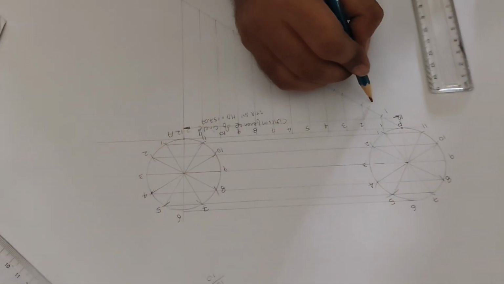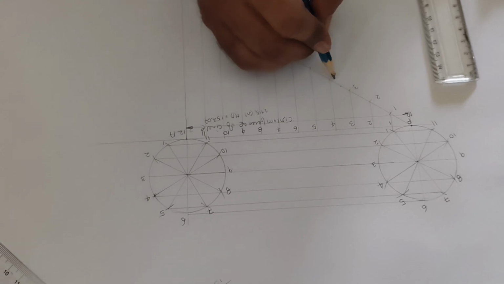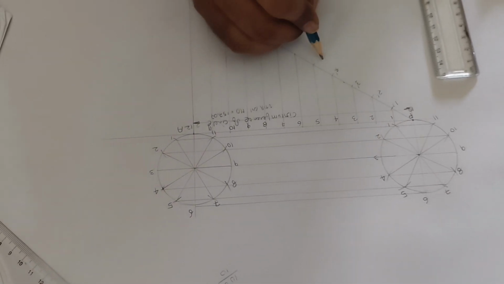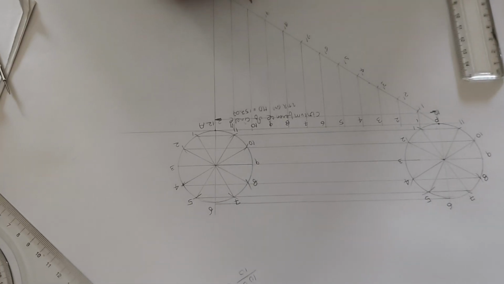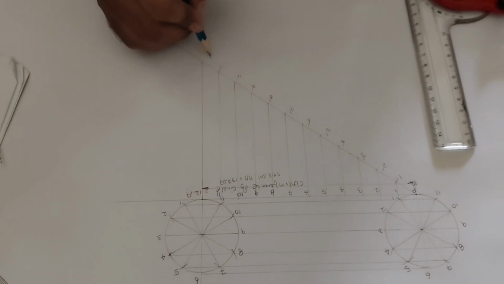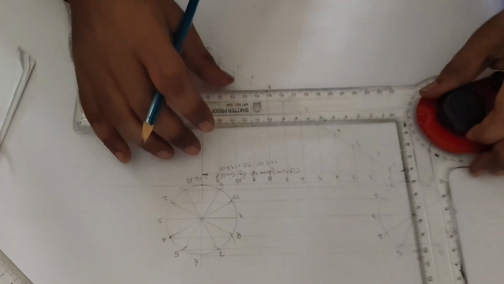Similarly, we divided this into 12 parts: 2, 3, 4 dash, 5 dash, 6 dash, 7 dash, 8 dash, 9 dash, 10 dash, 11 dash and 12 dash. Okay na, again you have to look at the centers.